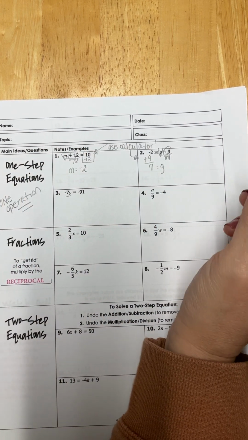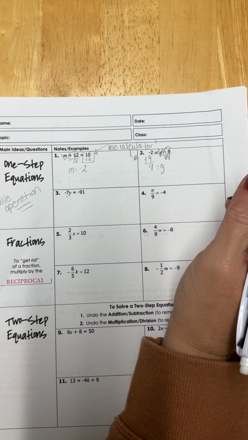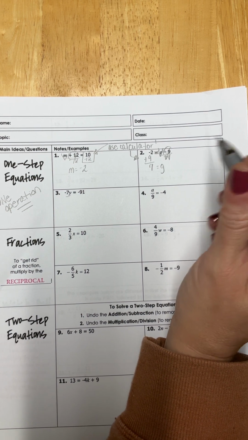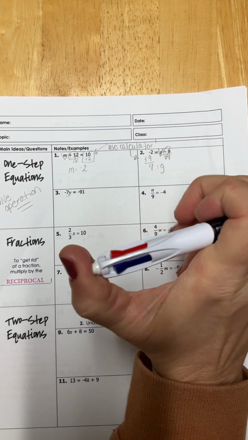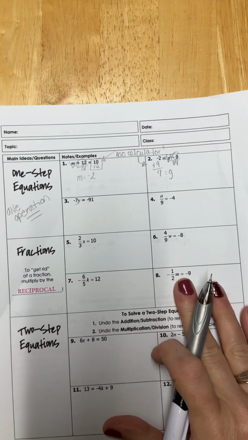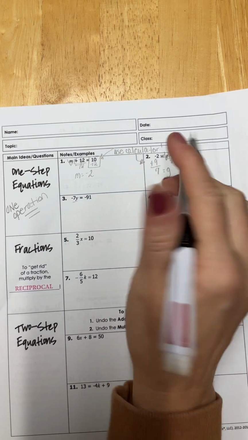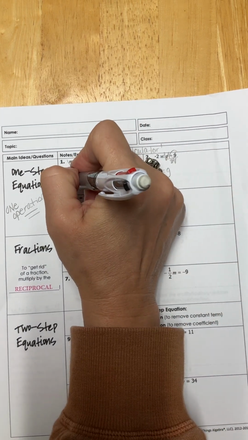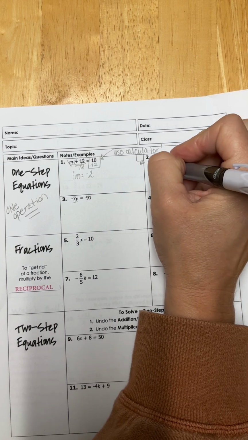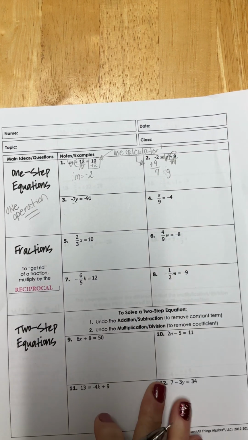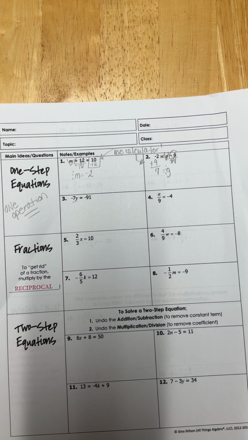Adding, subtracting. You only have one operation that you have to worry about in order to get your variable by itself. Because our ultimate goal here is to have a +1 coefficient for our variable. We have an invisible 1 sitting right there. We want a +1 coefficient in front of our variable. We want our invisible 1 sitting in front of our variable. Okay?